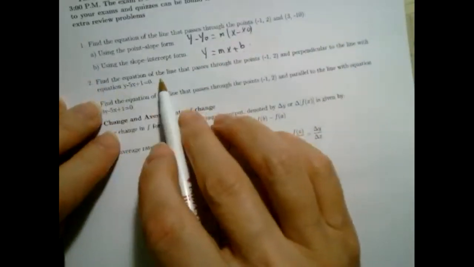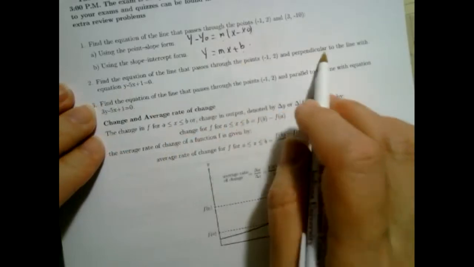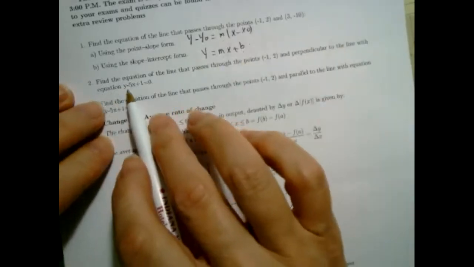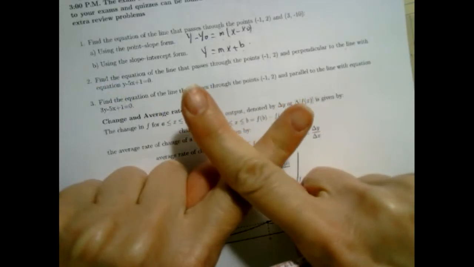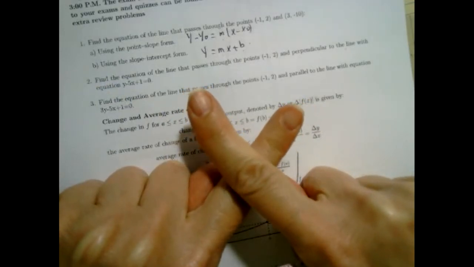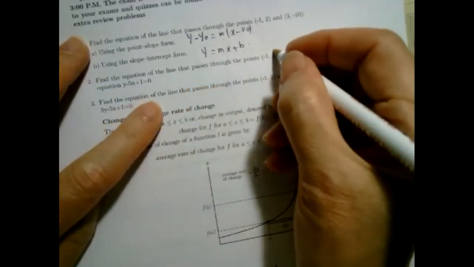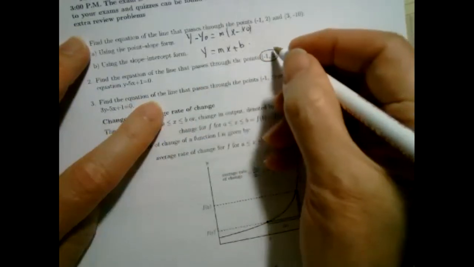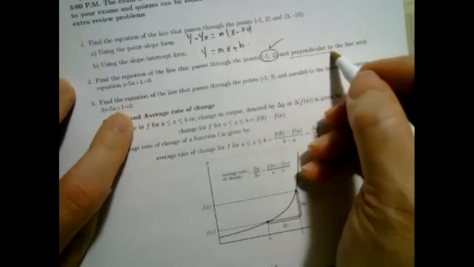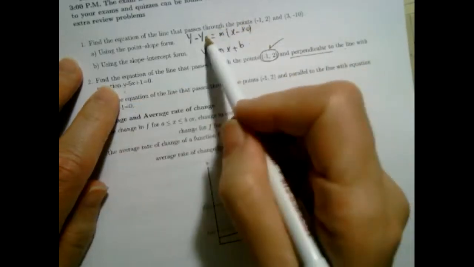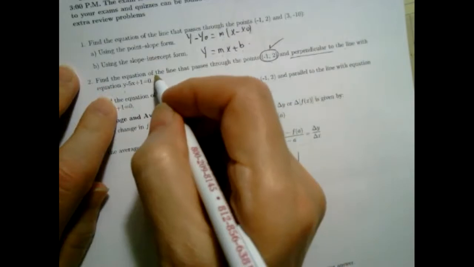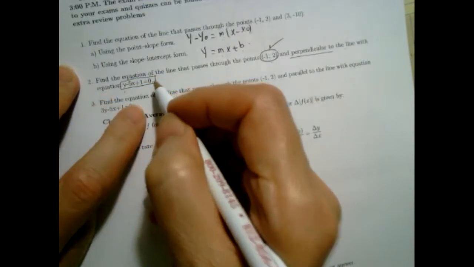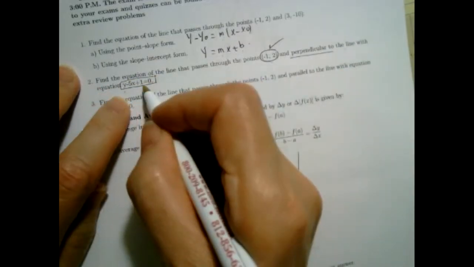Question number 2, find the equation of the line that passes through this point and is perpendicular to the line with this equation. Now, two lines are perpendicular if their slope is the inverse reciprocal of each other. So to find the equation of a line, I need a point and a slope. I have a point, I need the slope.